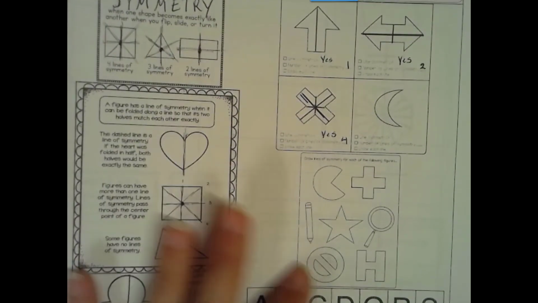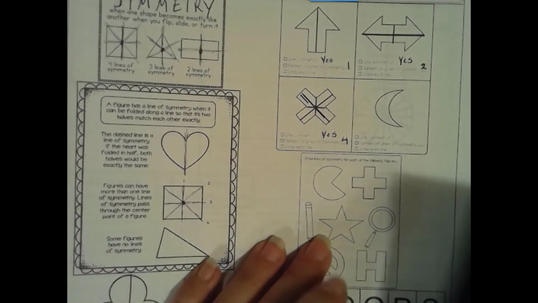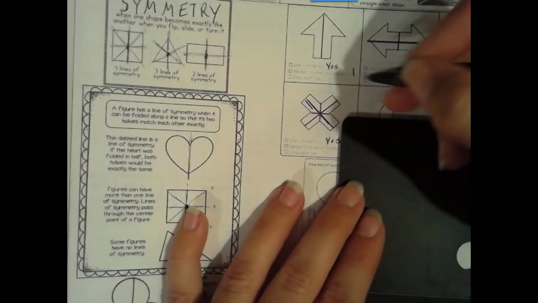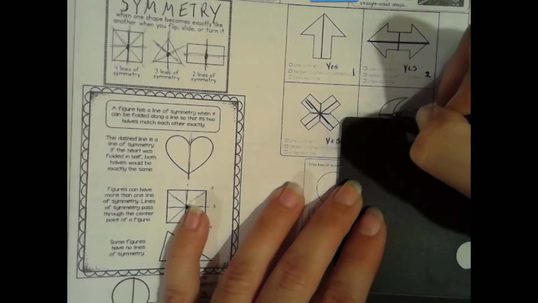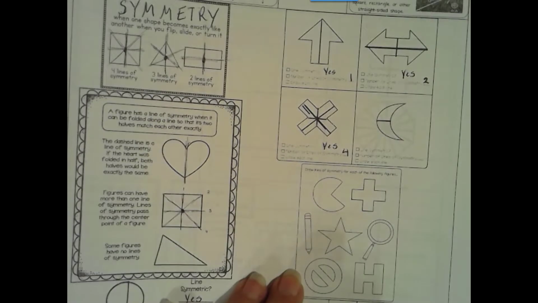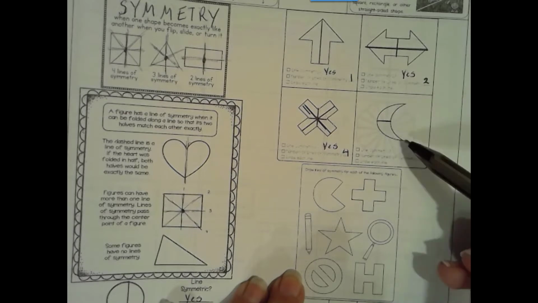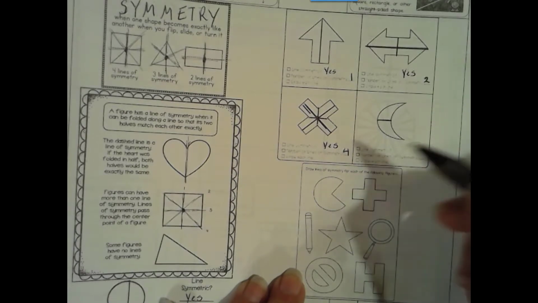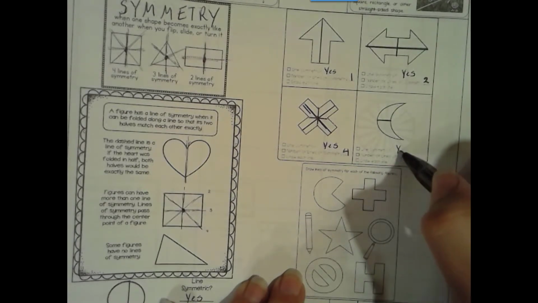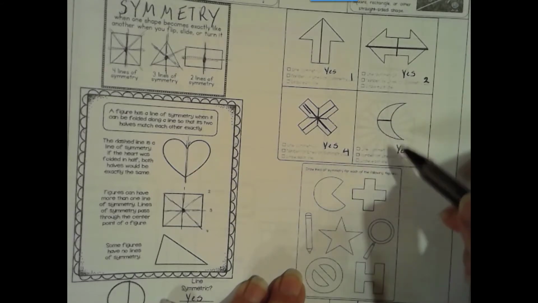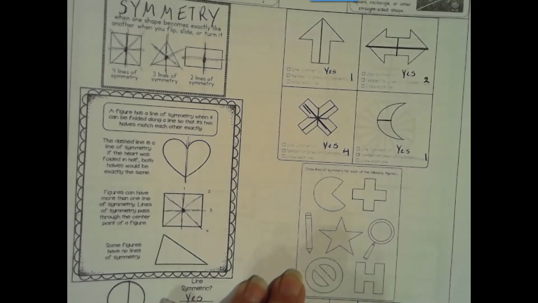Okay, and then here we have a crescent. It does not have a vertical line of symmetry, but it does have a horizontal line of symmetry. If I were to fold on this, every point matches up or reflects to the other side. So I have a horizontal. I already said vertical won't work, diagonals won't work, so it only has one line of symmetry.